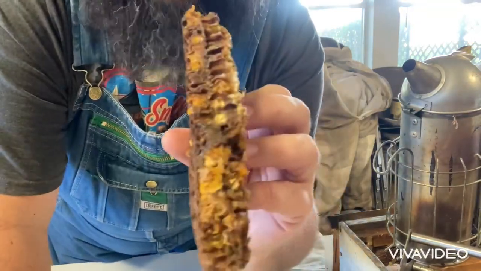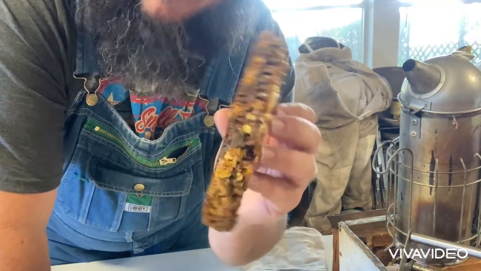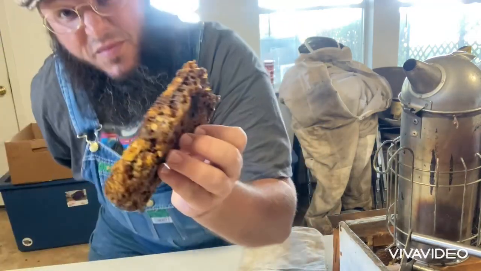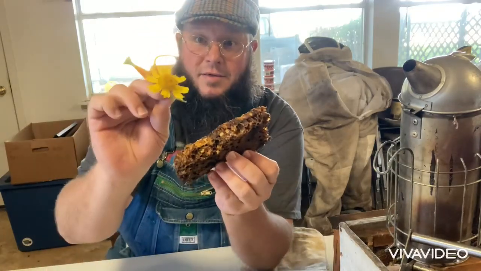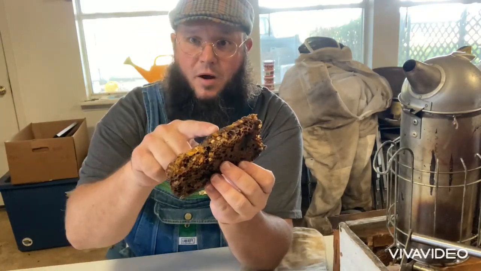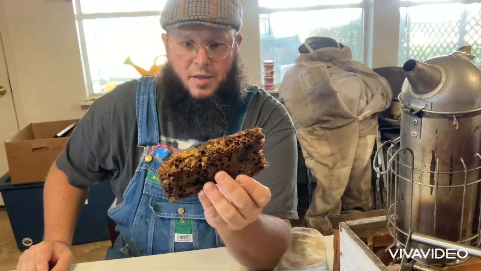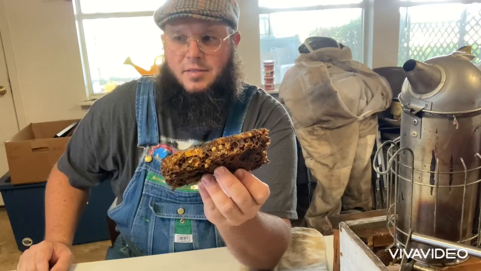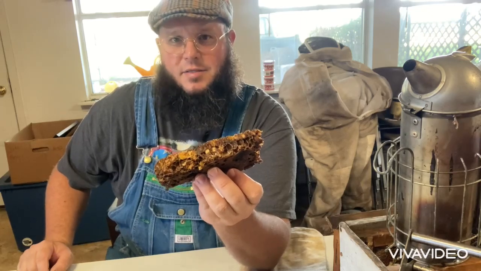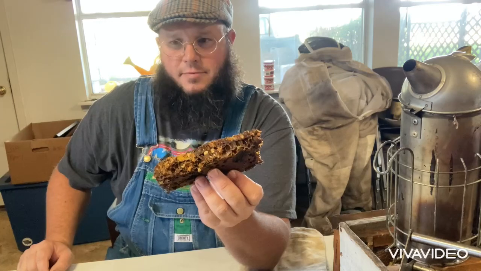Here you can see pollen. Now this is pollen that came from comb, and that pollen is from flowers just like this, and the bees eat that pollen to feed the baby larvae through its life. Think about pollen and nectar as two different things. When you think about bees, they're vegetarians. But bees' vegetarian meals are nectar and pollen.